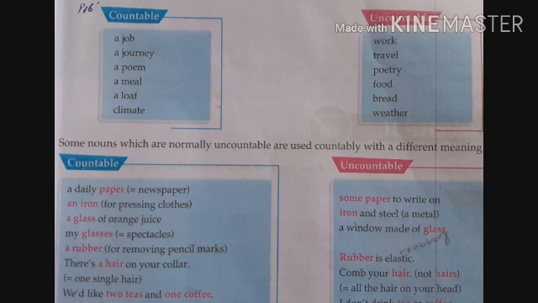Climate: we know about the climate of a particular year, season. And weather is changeable day to day, time to time. Suppose at this time it is hot, after that maybe cold, after that maybe winter, maybe rain. So weather is changeable in a day.